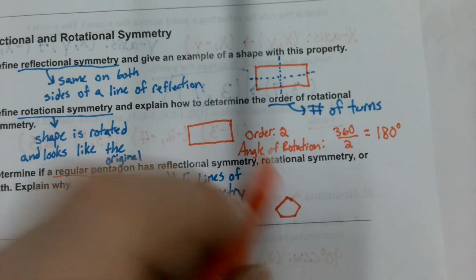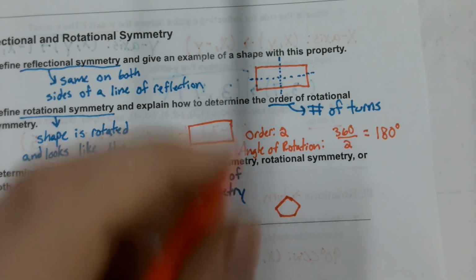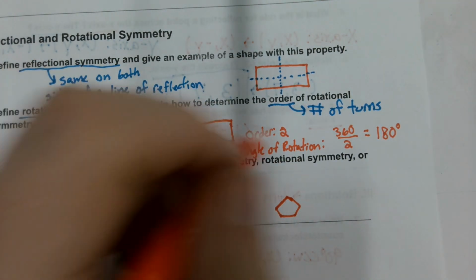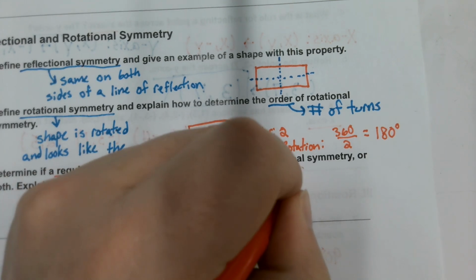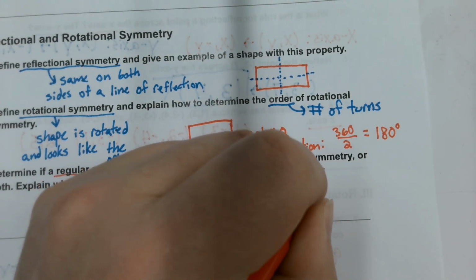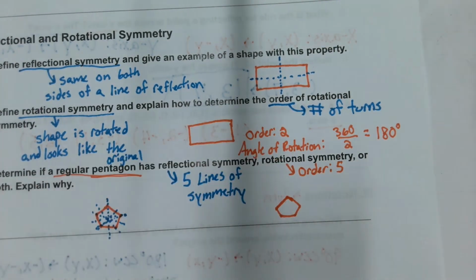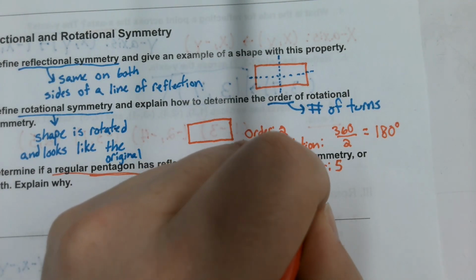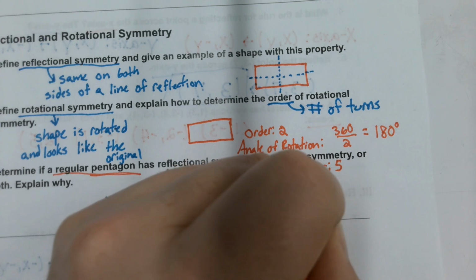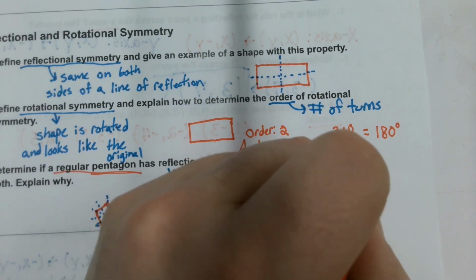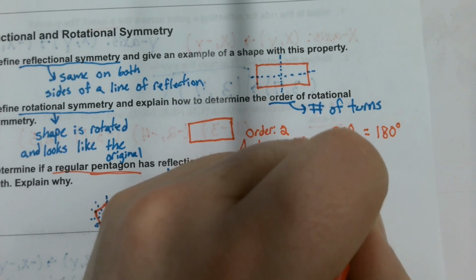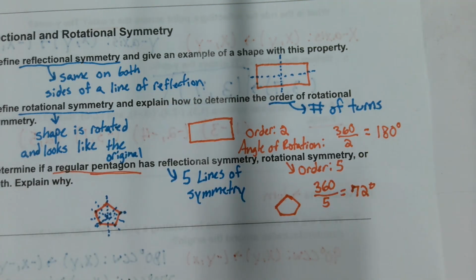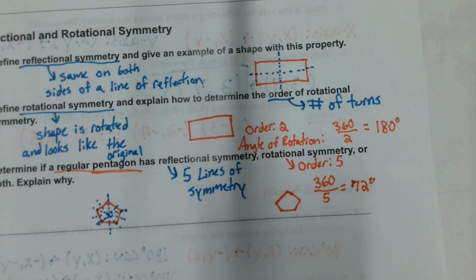If I was able to draw each side the same exact length, this would have rotational symmetry with an order of 5. I could turn it 5 times, which means the angle of rotation would be 360 divided by 5, or every 72 degrees, this would have rotational symmetry.